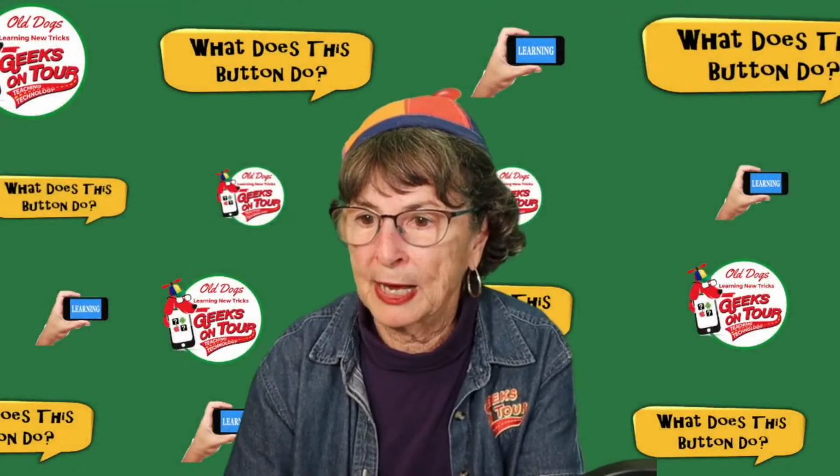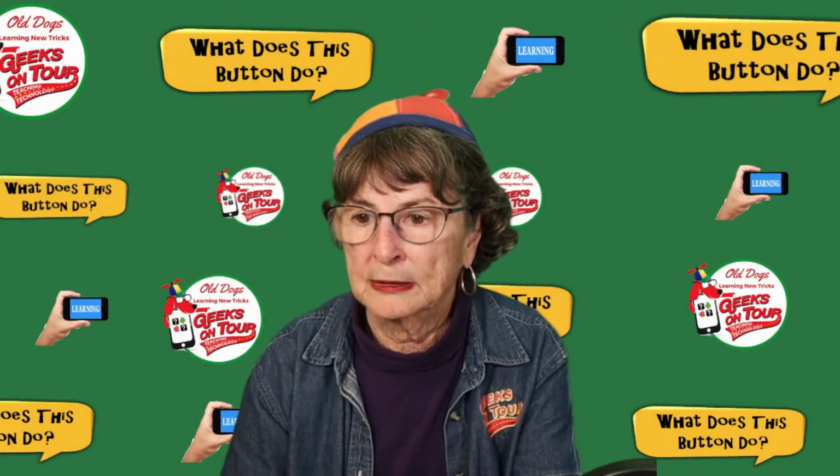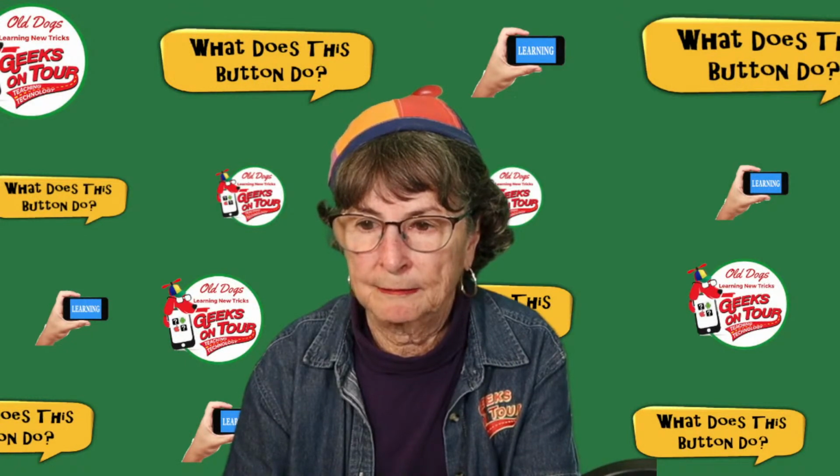And I see we do have a couple of questions, or just one? I have a Google Pixel 4a, and I pay for extra storage, but my menus are different. Do I need to update my Google Photos app?